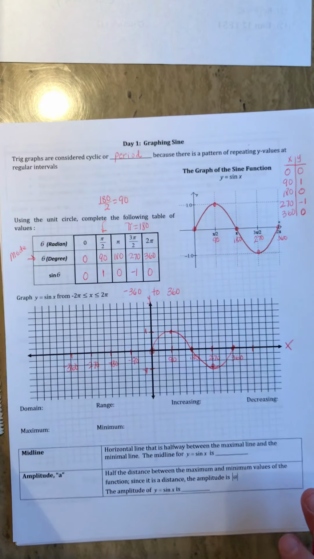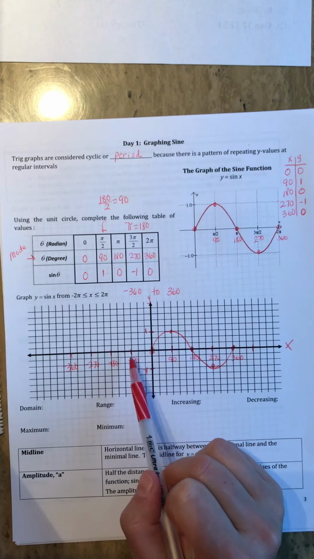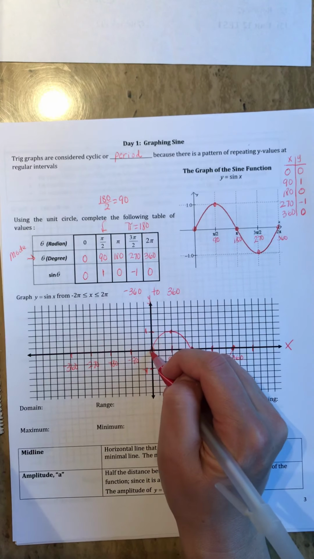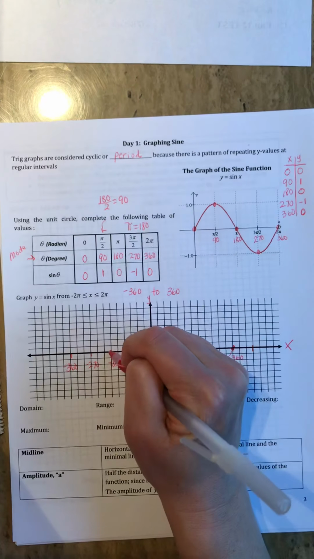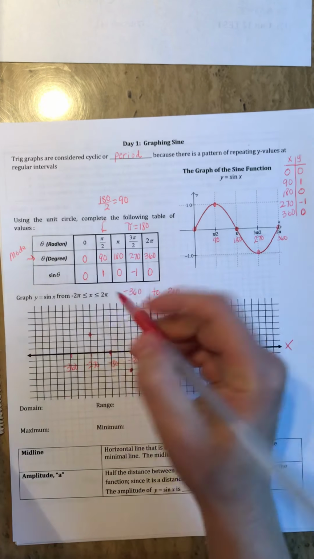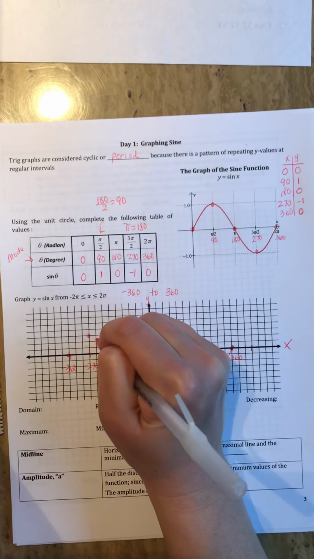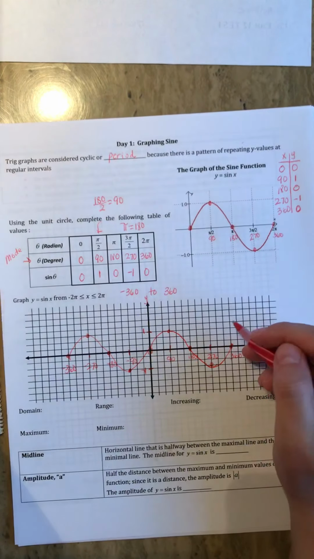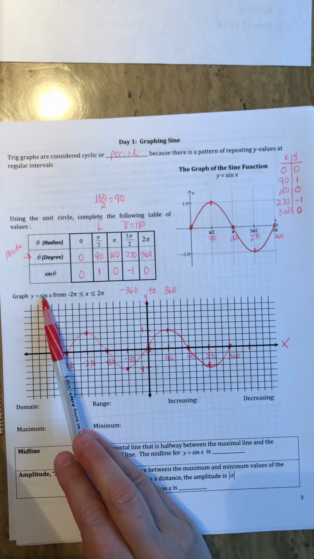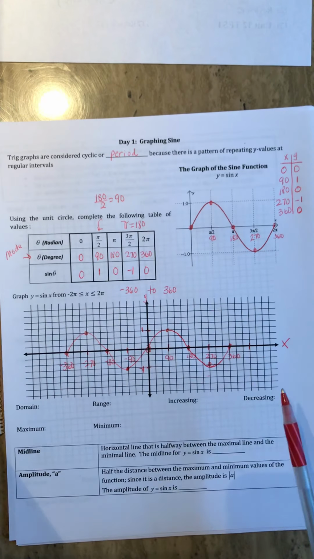And now you guys are going to be doing the exact same thing here. At negative 90, you're going to go down to negative 1. Back up to 0, 270, negative 1, back down to 0. Okay, and that's one curve, y equals sine of x from negative 360 to positive 360.